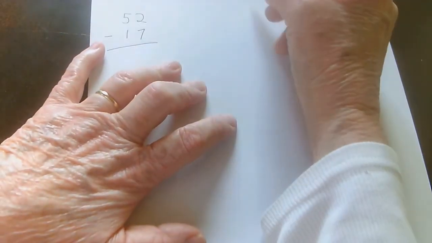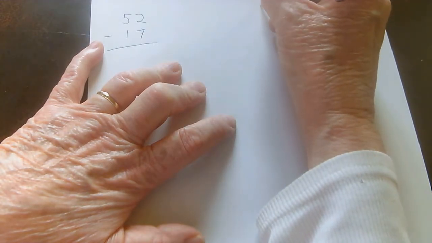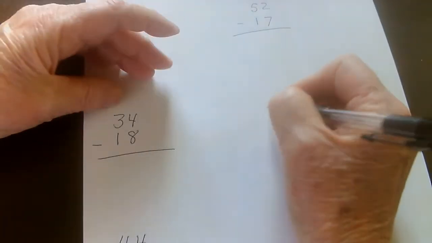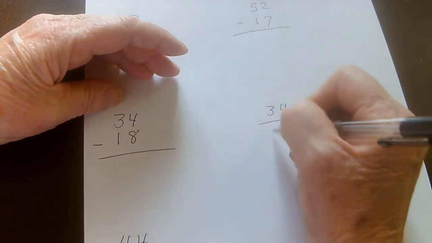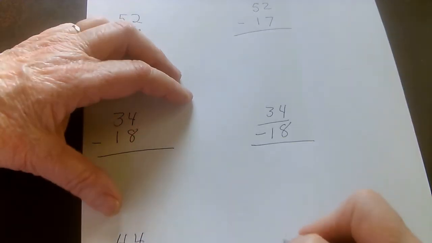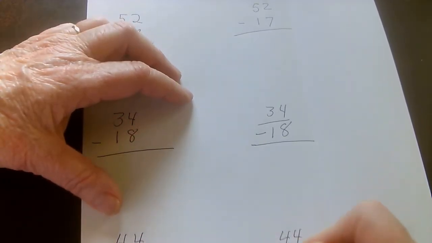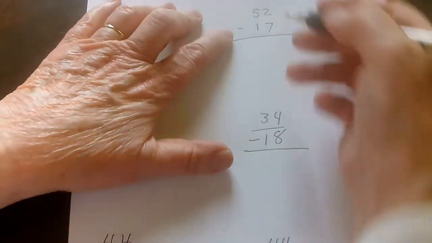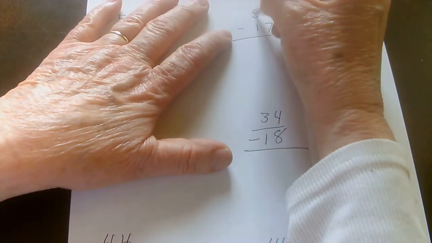And then you write the same problem over on this side. 52, take away 17. 34, take away 18. Whoops. And 44, take away 28. There you go. On this column, you go ahead and you solve the problem.